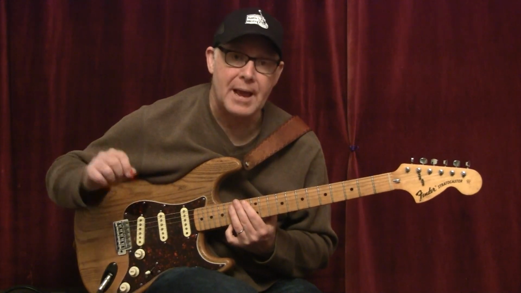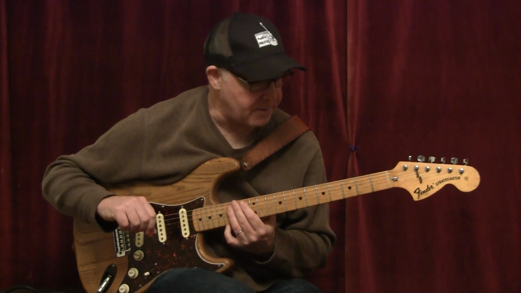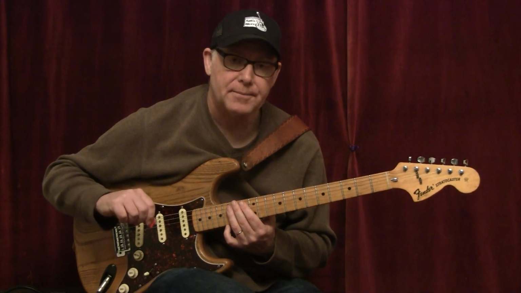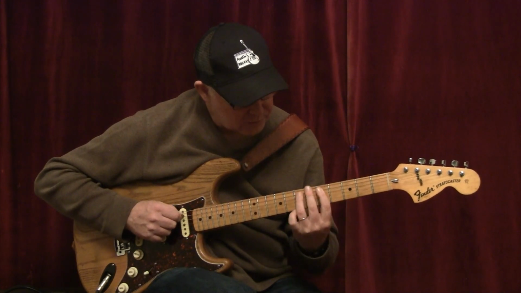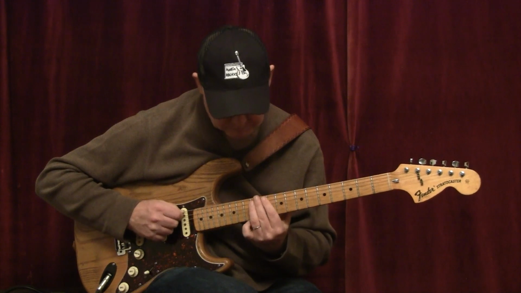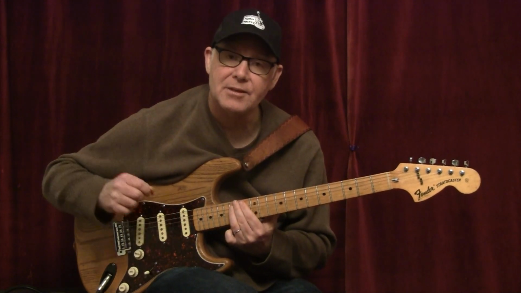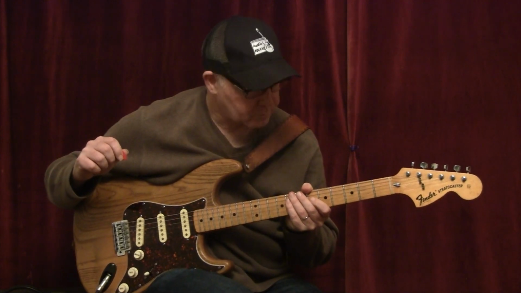So if you were to look from any place on the neck and you were to use the step pattern, you could find the major scale by using the step pattern, which is whole step, half step, 3 whole steps, and a half step. And that's back to where we start. So that would be your major scale.